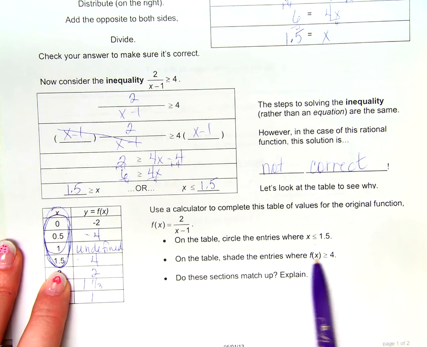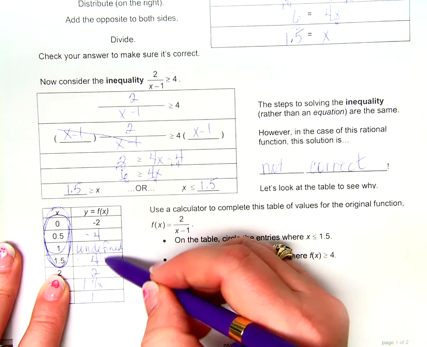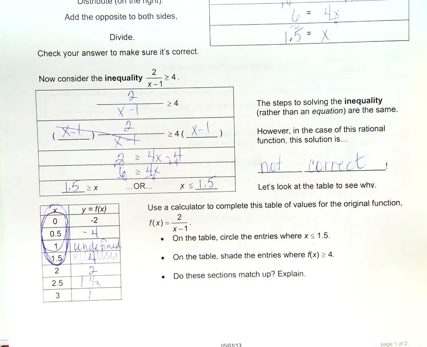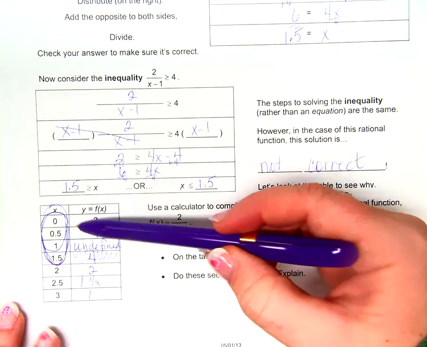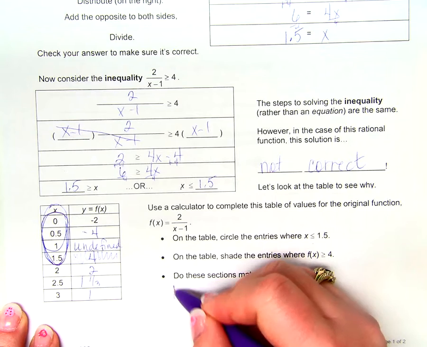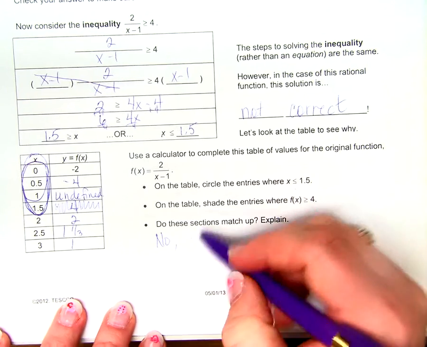Now shade where the value of the function, the y values, is greater than or equal to 4. That's only there, right? Do those sections match up? If they matched up, what would be true? They would be exactly the same values, right? Do they match up? No. Only one entry does.